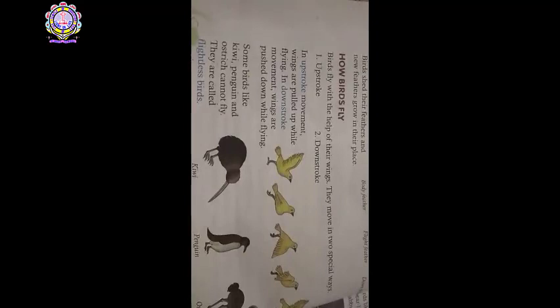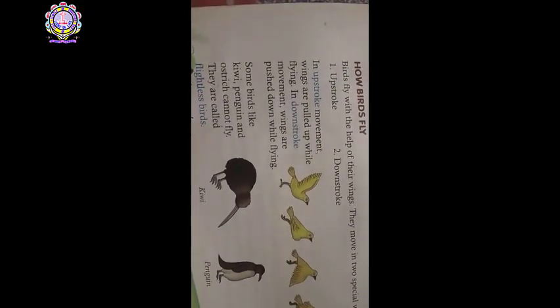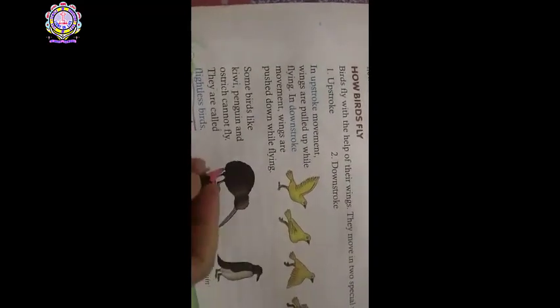That is why they do not fly, and they are called flightless. Flightless birds means birds which cannot fly.